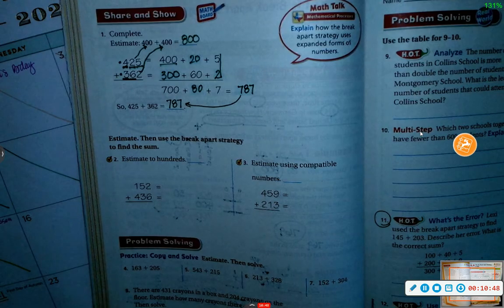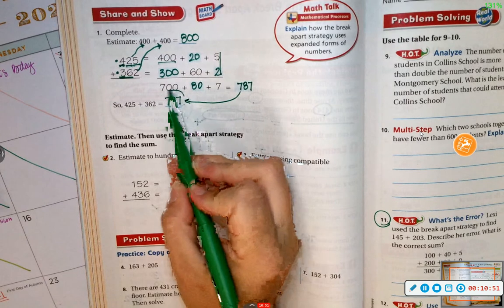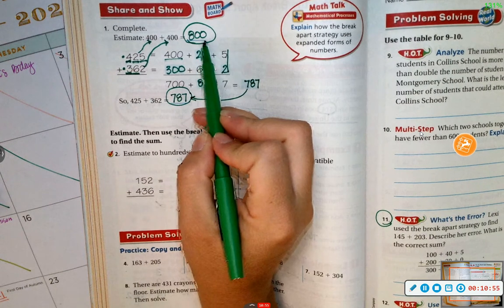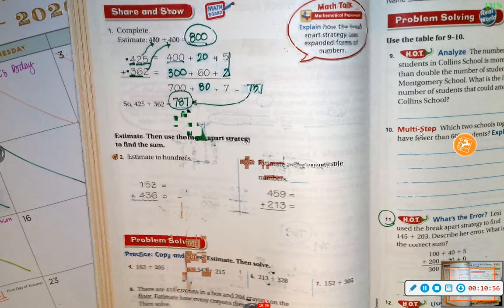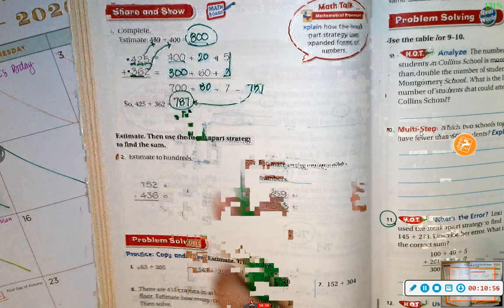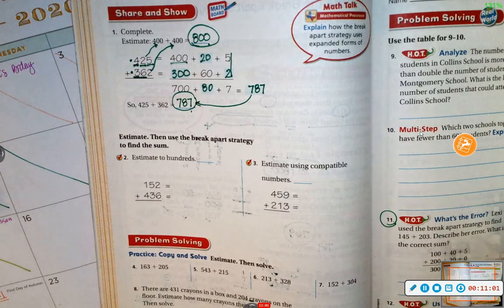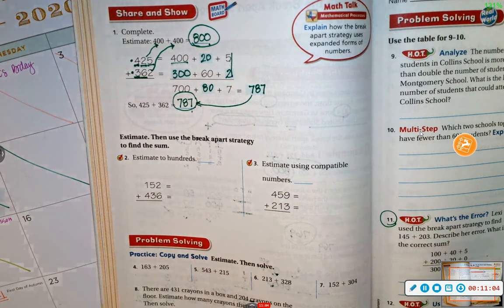787. Now for our last part, we want to go ahead and check and make sure that our answer is reasonable by comparing it to our estimate. 800 and 787, you should be asking yourself, is that close? Are they close to each other? If they are, then you know that your answer is reasonable.